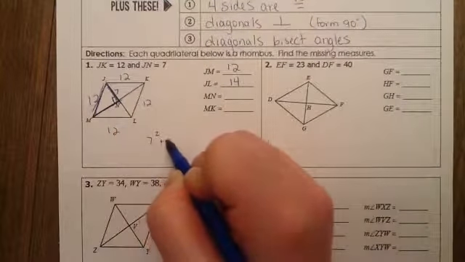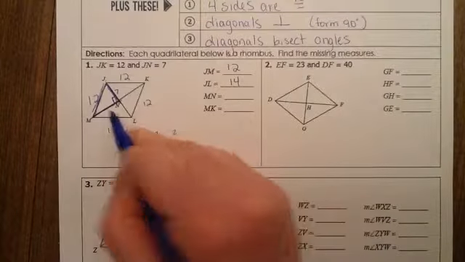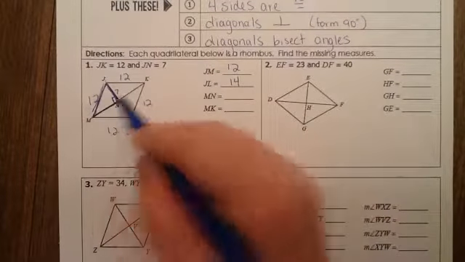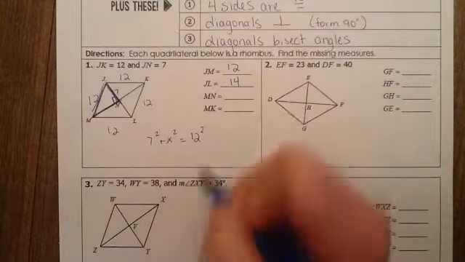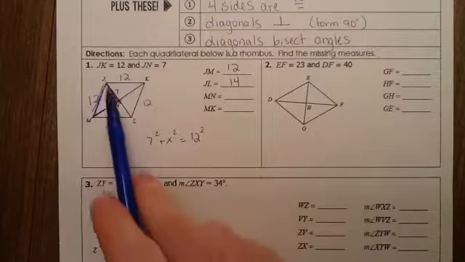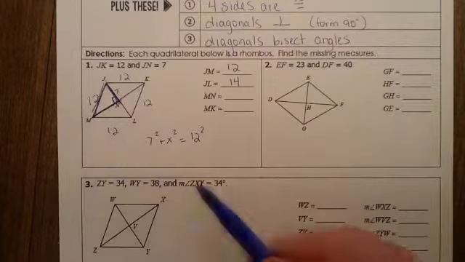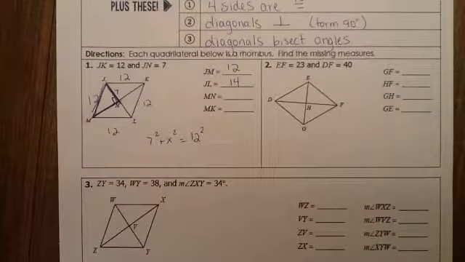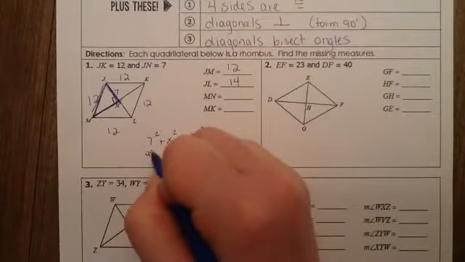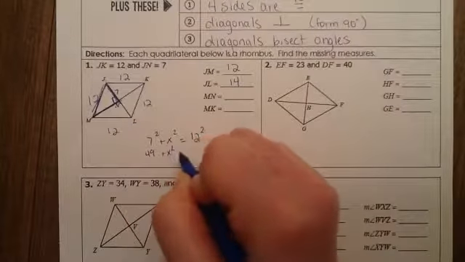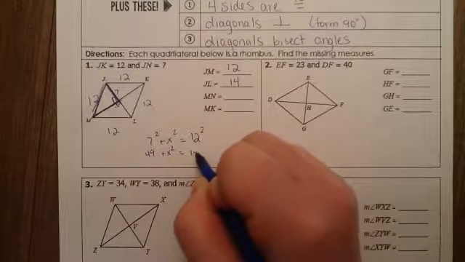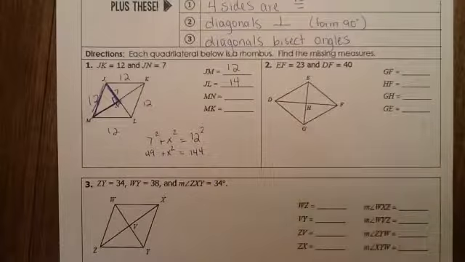Side squared plus side squared, the one I don't know, equals diagonal squared. Go ahead and solve. 7 squared is 49. 12 squared, 144.